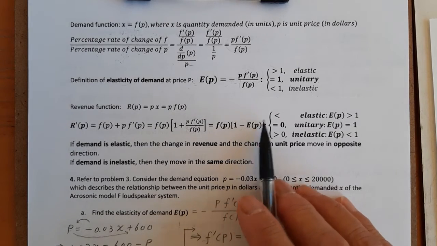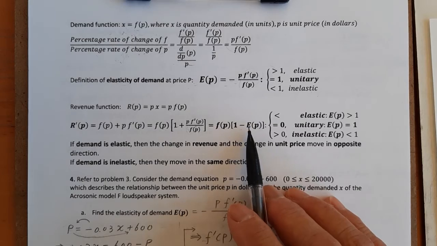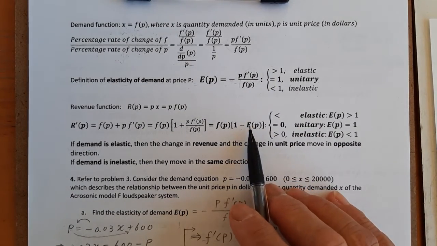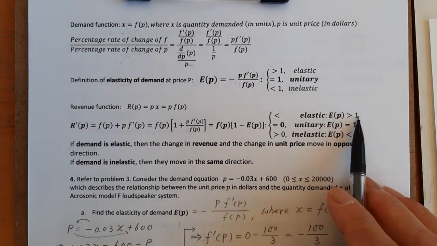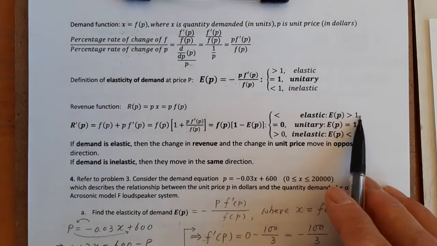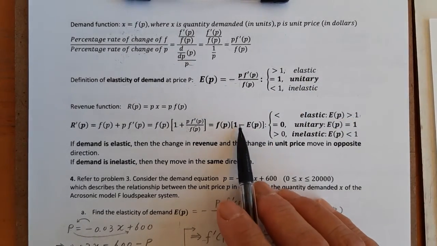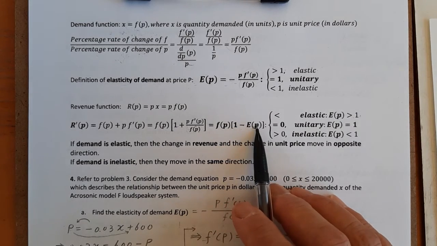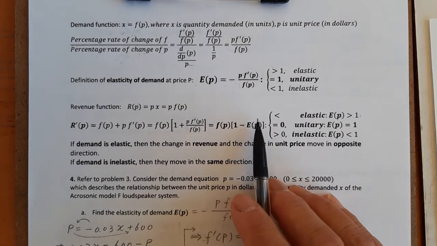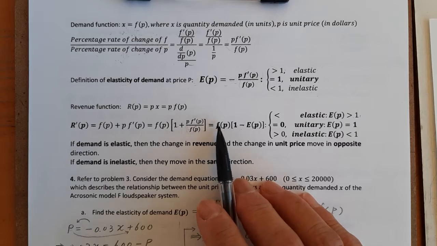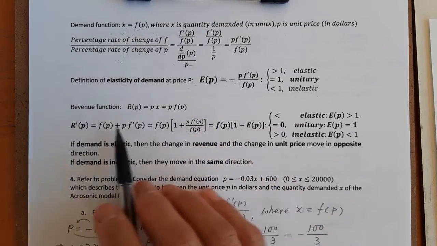Now, if E of P is greater than 1, which is elastic, then 1 minus E of P is negative, because E is greater than 1, so subtracting from 1 gives a negative. Times f of P, which is the quantity X and always positive, the product is negative.